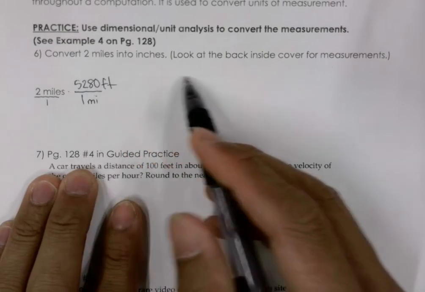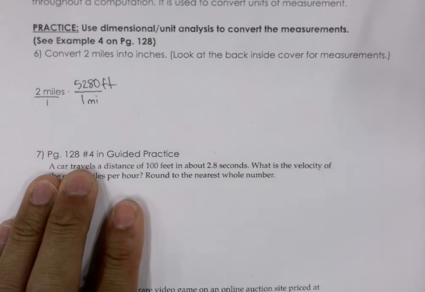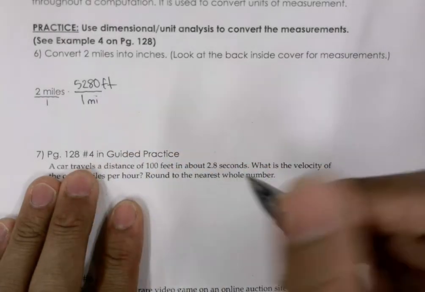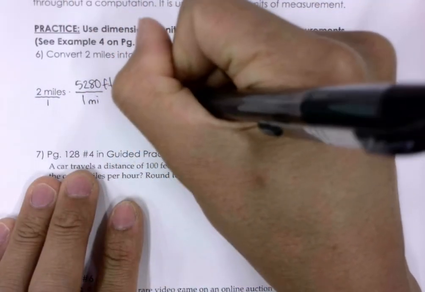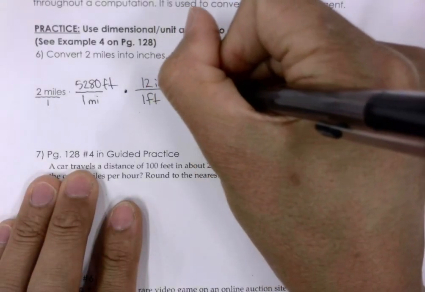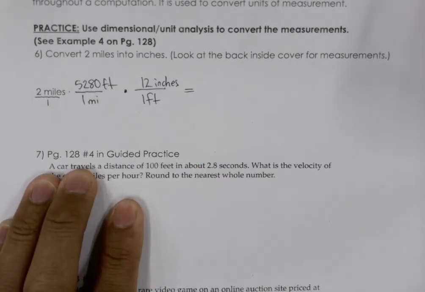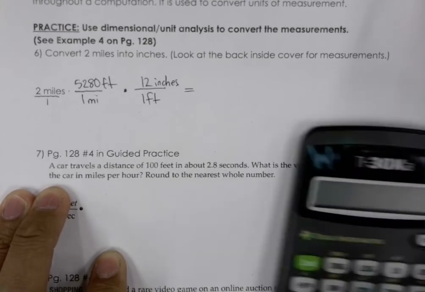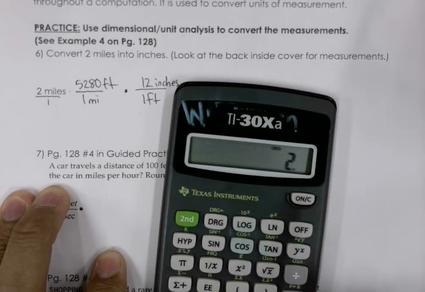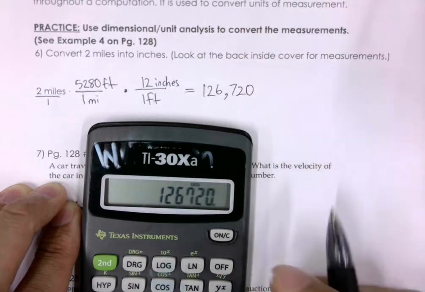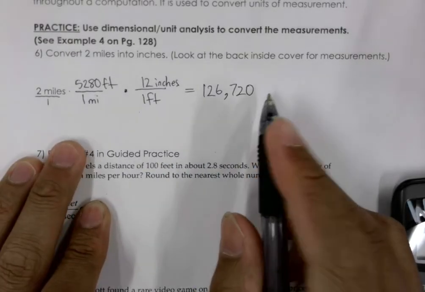We want inches. So we continue to look in the back inside cover for measurements, and it also states that 1 foot is equal to 12 inches. So we can go ahead and multiply by 1 foot over 12 inches. If I work out the math, I'm going to multiply the numbers in the numerator and the numbers in the denominator. 2 times 5,280 times 12 is equal to 126,720. Right?